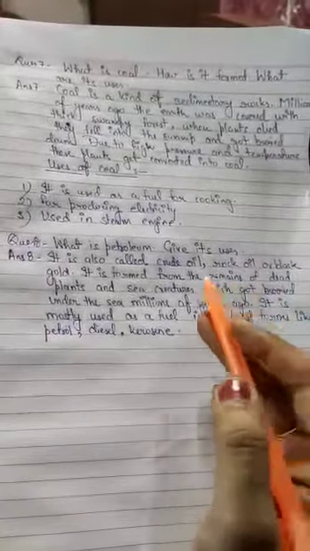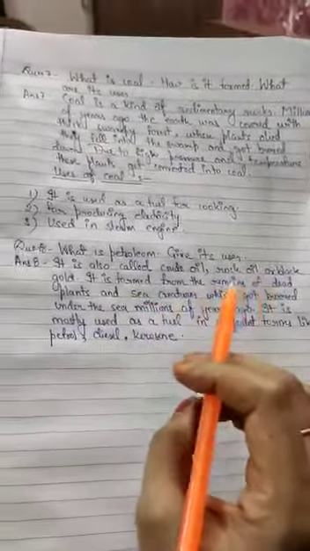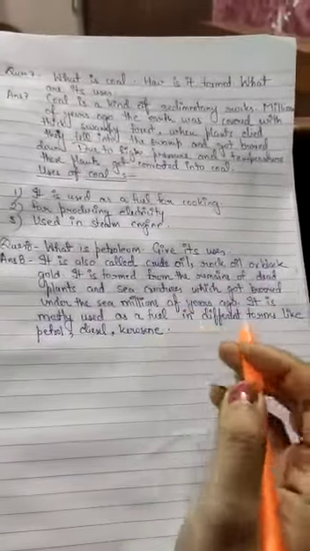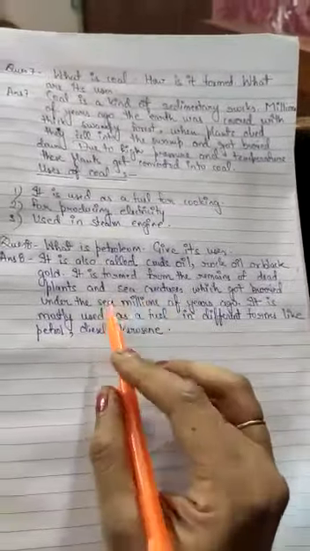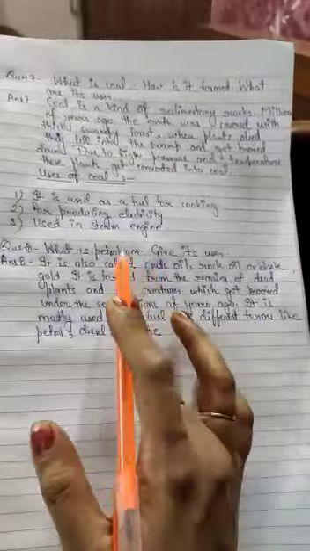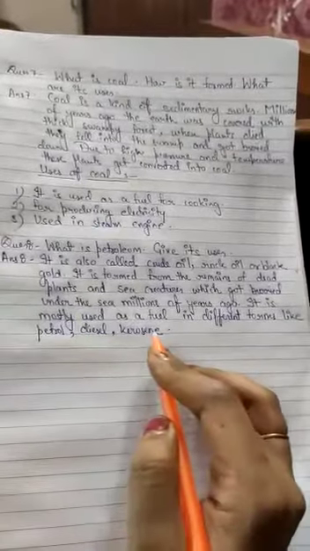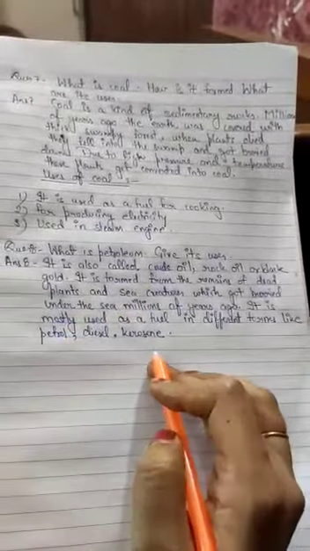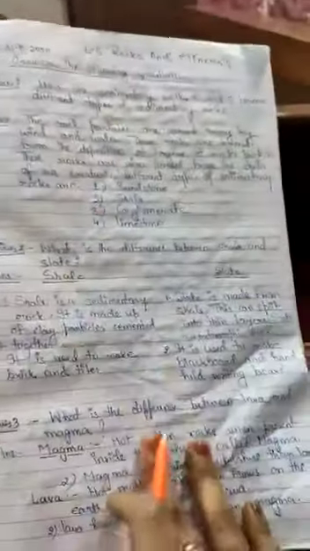How is it formed? When the plants died, when the animals or sea creatures died, they got buried under the sea. Their dead bodies go into the seabeds, and slowly, after millions of years, they get converted into petroleum. It is mostly used as a fuel. The main use of petroleum is fuel in different forms like petrol, diesel and kerosene. These are the different forms of using petroleum. Okay. So, in this way, we have completed all the question answers of this chapter.